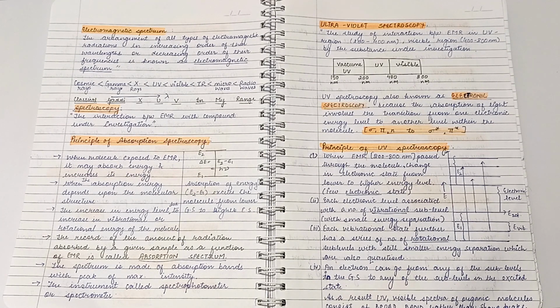Electromagnetic spectrum. The arrangement of all types of electromagnetic radiations in increasing order of their wavelength or decreasing order of frequencies is known as electromagnetic spectrum. The order is cosmic rays, gamma rays, X-rays, UV rays, visible rays, IR, micro, and radio waves. When we go from left to right, the wavelength is increasing, and when we move from right to left, the frequency is increasing.